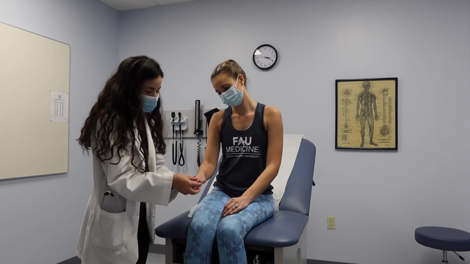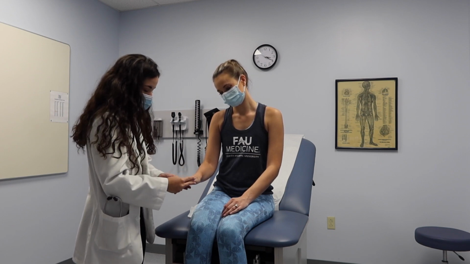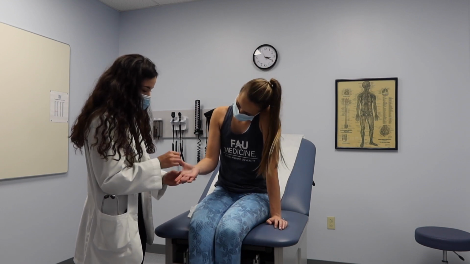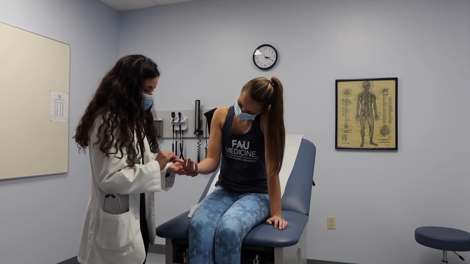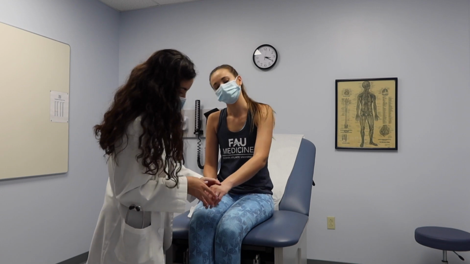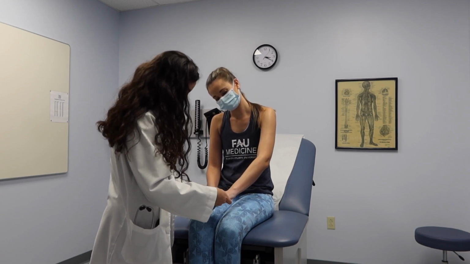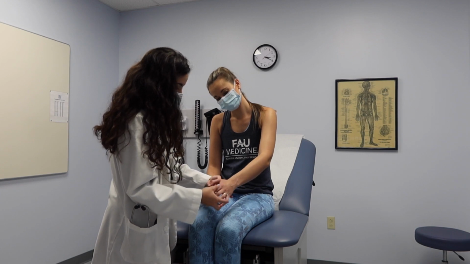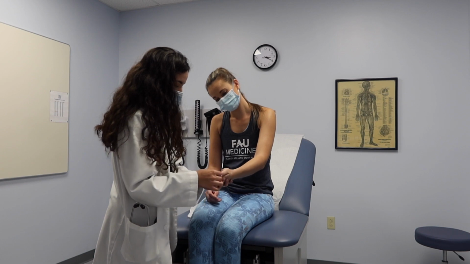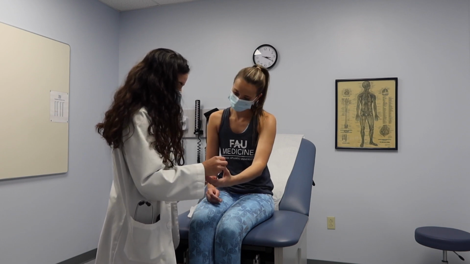I'll demonstrate: flexion, extension, abduction, adduction, and thumb opposition.